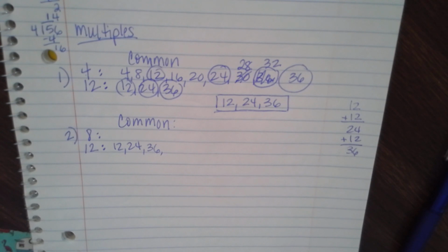What are you whispering, Allison? I said I didn't know we were supposed to write the common multiples. Well, I'm just showing you what they are. But yes, you need to write all the multiples and then circle the common ones.